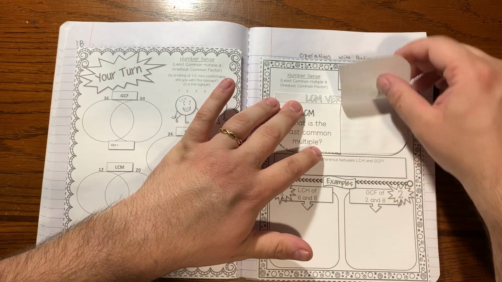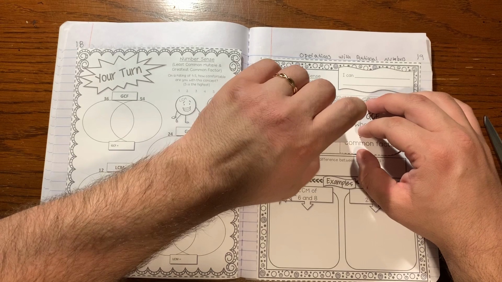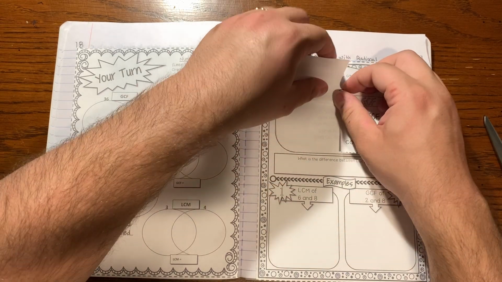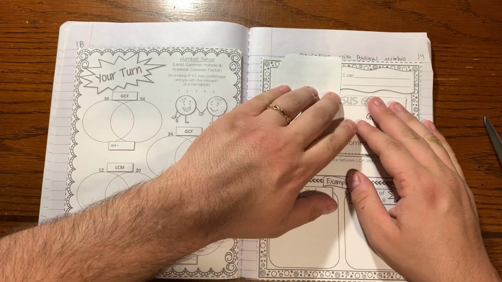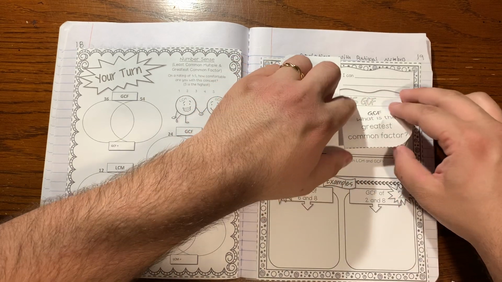All right, and now we can fold these up, and we're going to write in there, and we're going to talk about least common multiple versus greatest common factor.